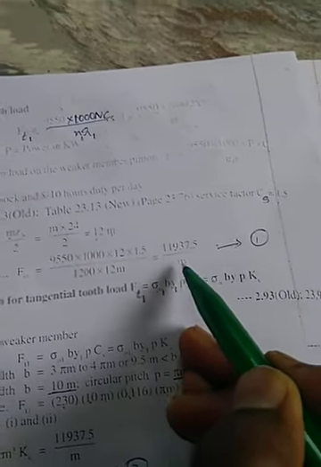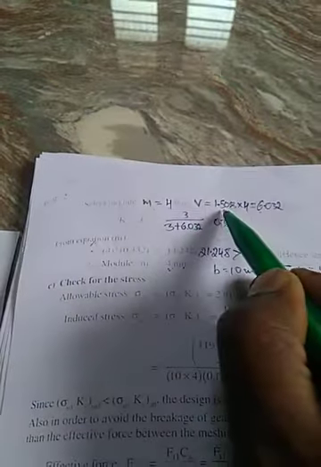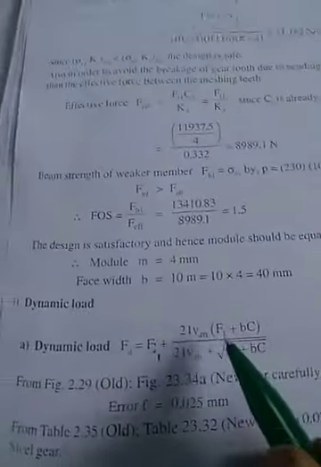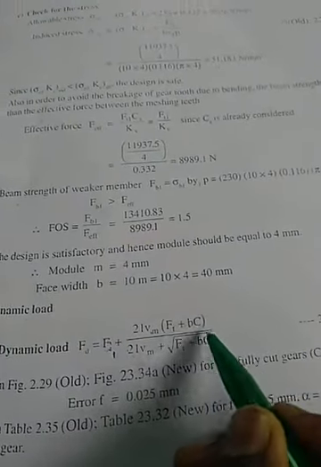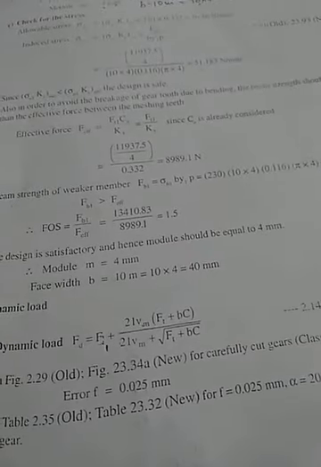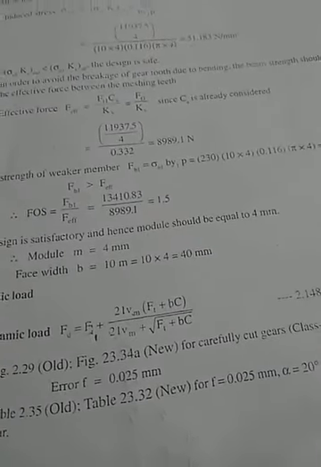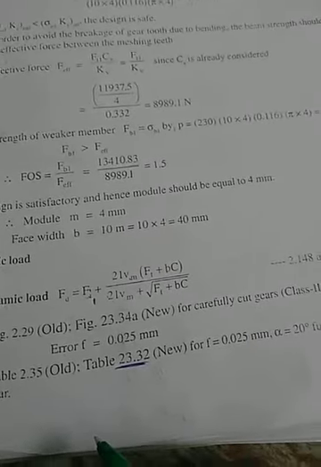From equation 1 you have 11937.5 divided by m. Substitute m here, you will get Ft. That Ft you have to substitute here. Understood? So Ft you will get, and Vm you have already calculated. This is for whichever module you get, that velocity you are going to consider. Next, B phase width you know, only unknown is C. That is, we are going to calculate C. This C can be calculated by using the table, table 23.32.